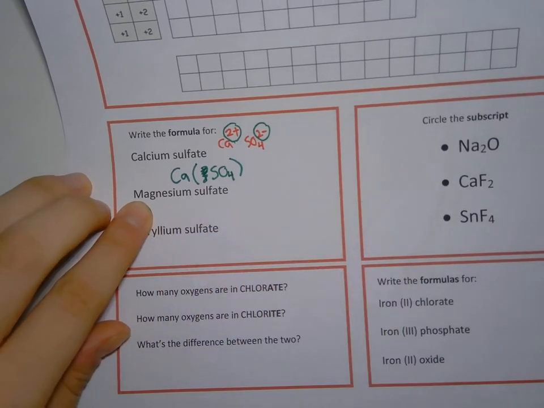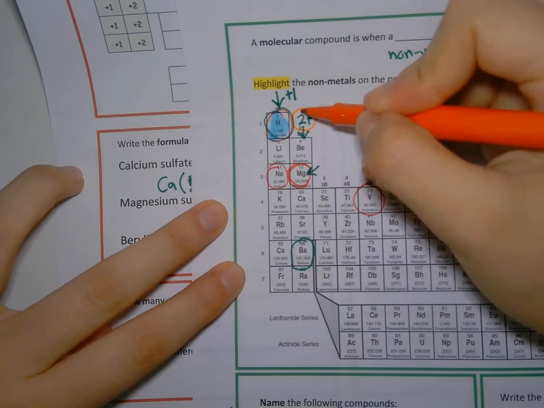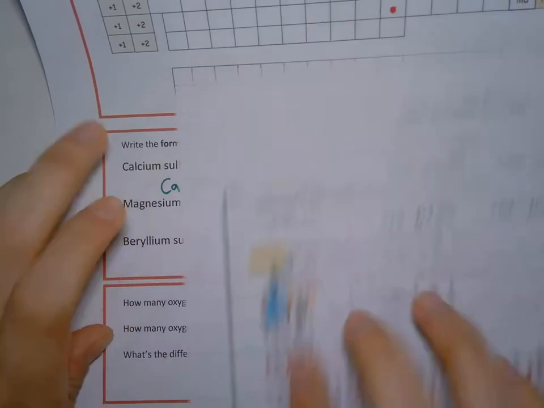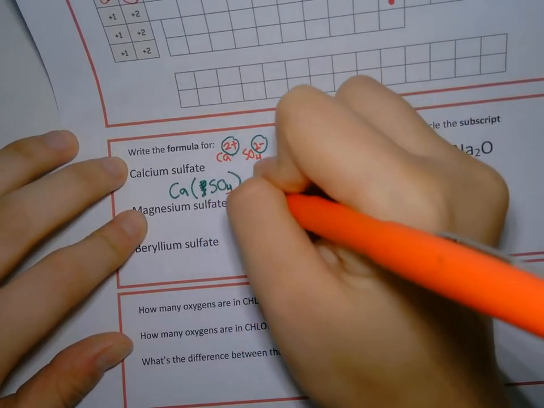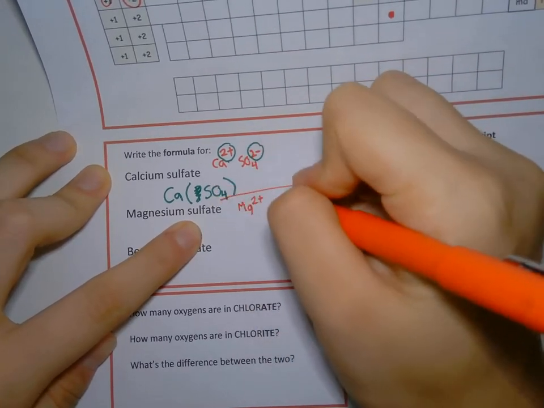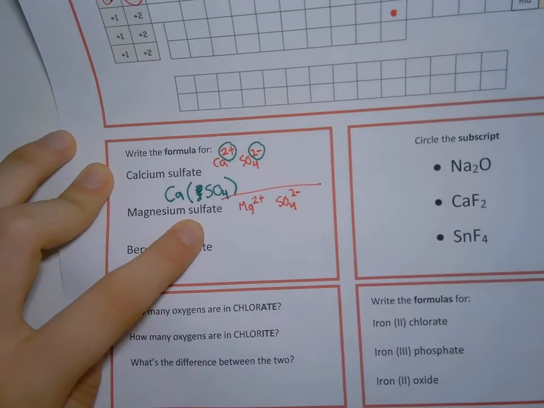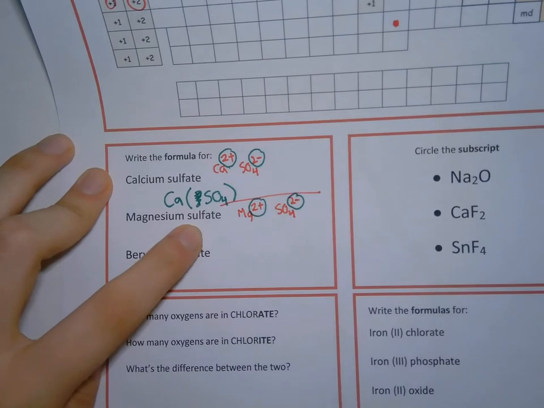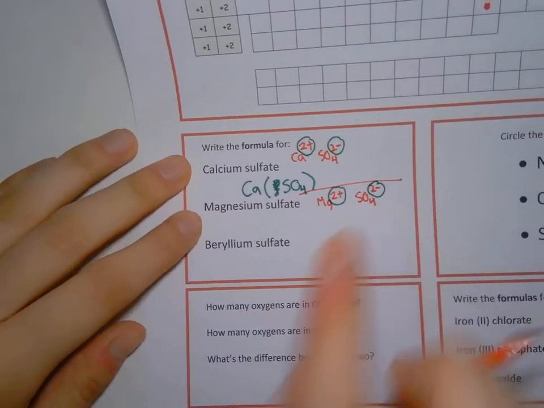Magnesium sulfate. So I know that magnesium is in group 2, so we'll have a 2 positive charge. My metals always have positive charges. So Mg, let me draw one here, 2 positive. Sulfate, we already saw that it has an SO4 2-. Again, with this one, my 2 positive and my 2 negative already cancel each other out. So I don't need to add any more atoms or polyatomic ions.